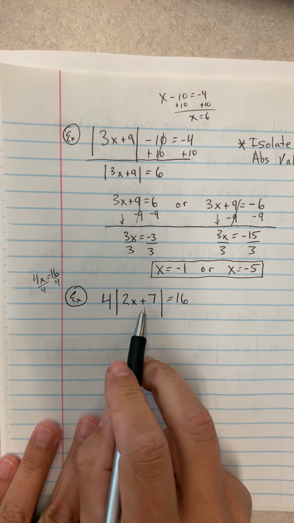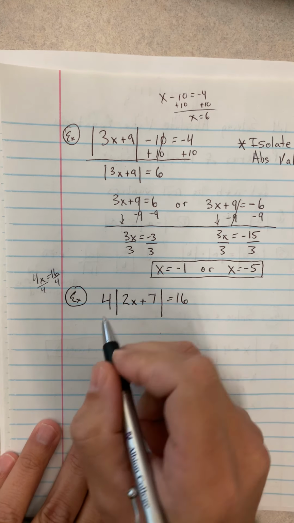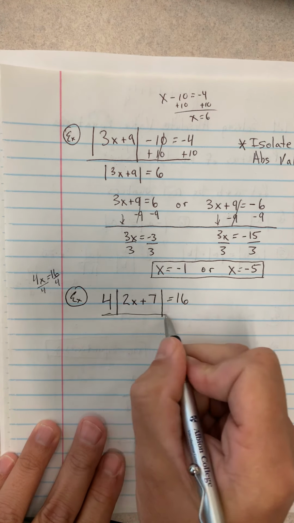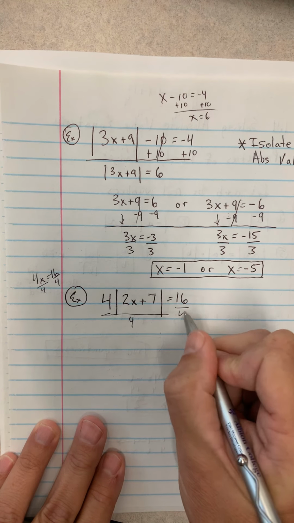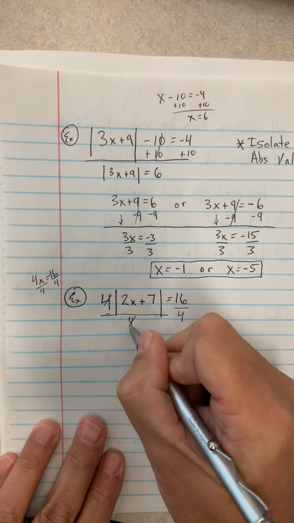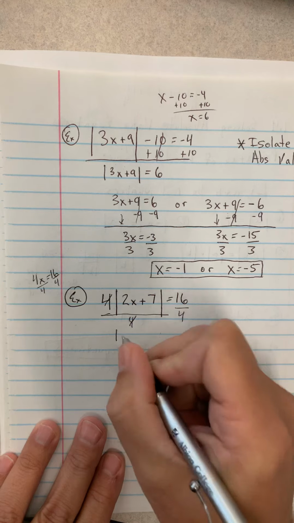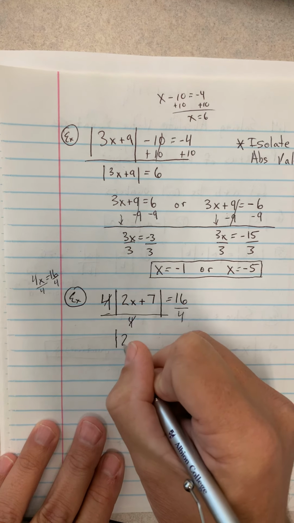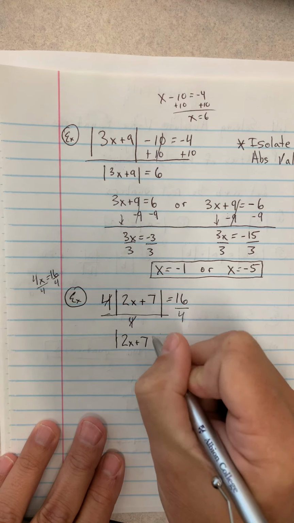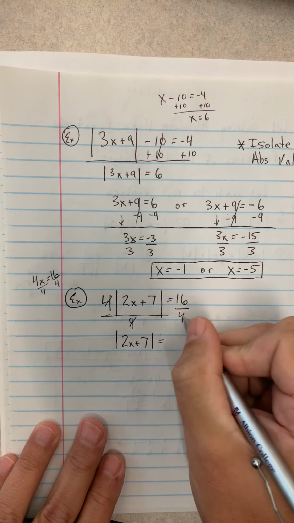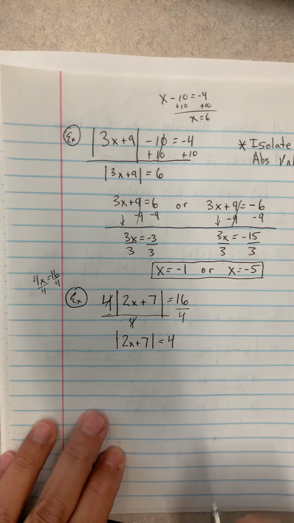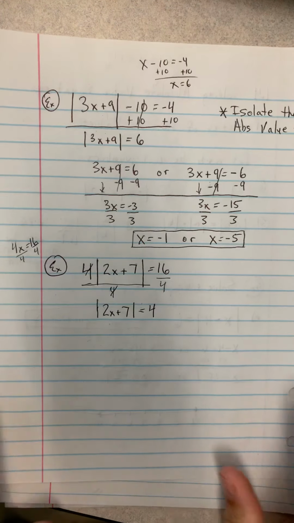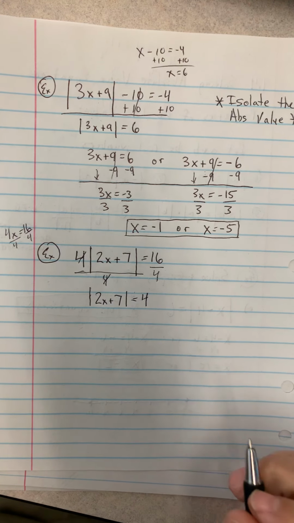I do not distribute. What I need to do is divide both sides by 4. So these 4's divide into each other, and I am left with the absolute value of 2x plus 7 is equal to 16 divided by 4, which is 4. Now I have that absolute value isolated.